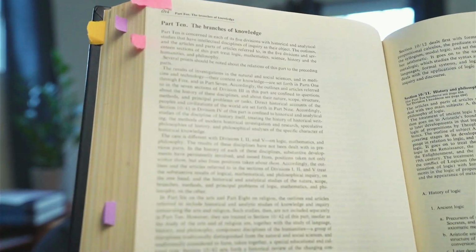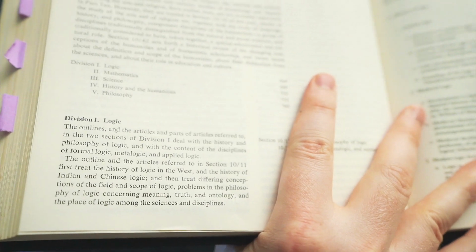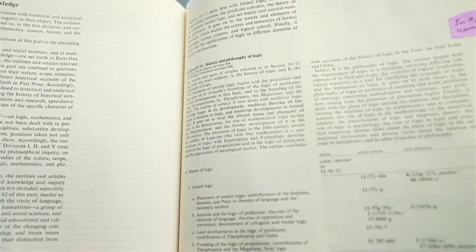Both have an intro or an overview of the part, and both also have an intro to the division. What's missing is this intro at the tertiary level. So history and philosophy of logic, that's missing.